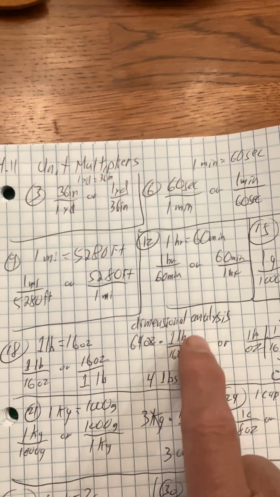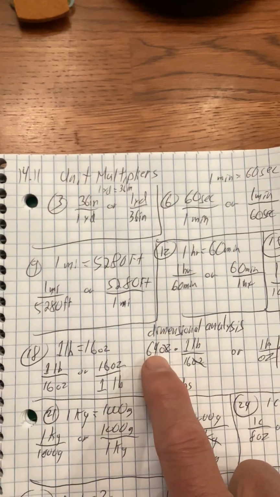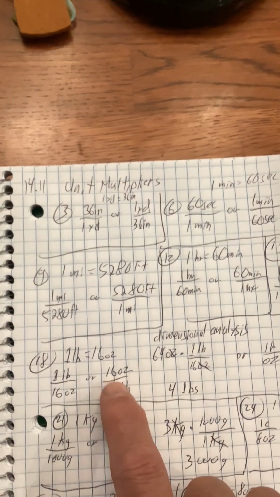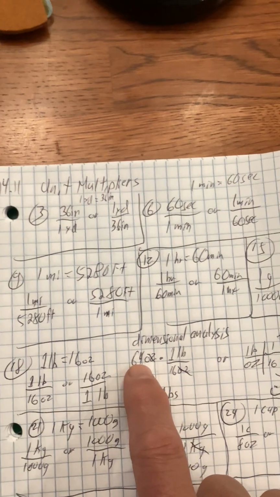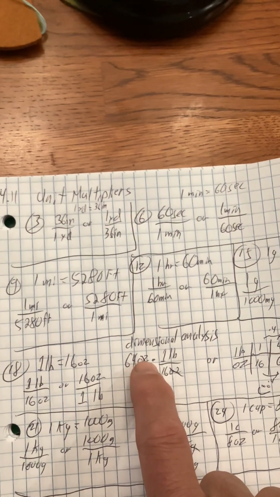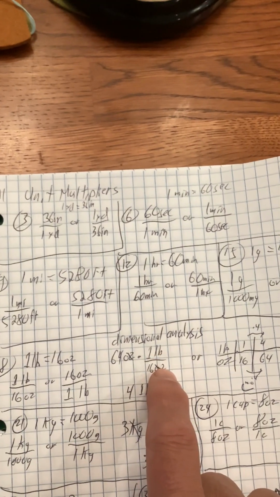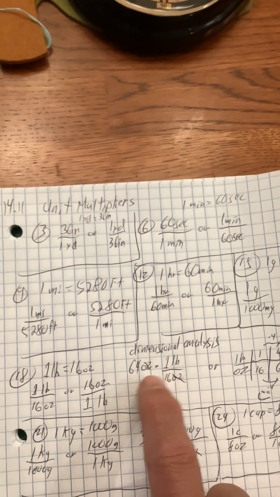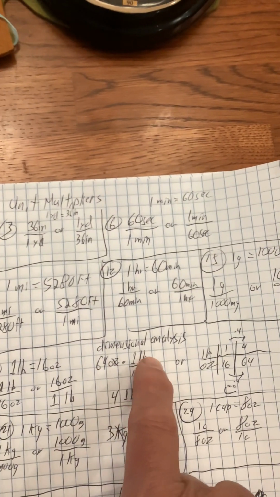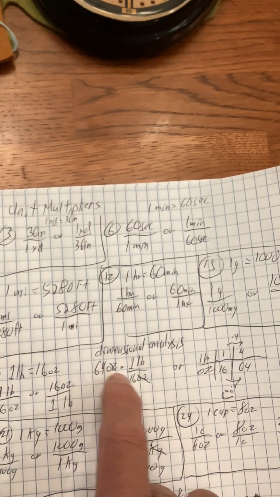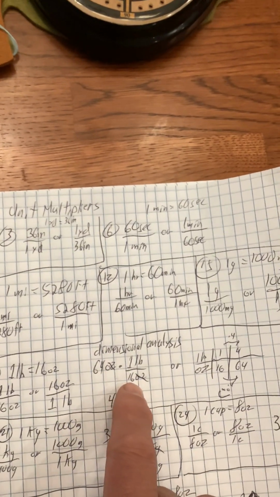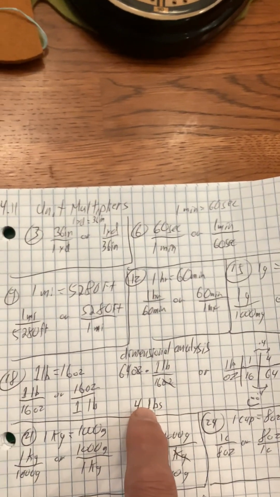So here, dimensional analysis. If I have 64 ounces, do I want to use this one or this one? Well, I don't want to use this one because I would end up with ounces times ounces divided by pounds. I want to use this one so my ounces cancel and I just get pounds. If I have ounces on top, I want ounces on bottom. So it's just 64 divided by 16, that's 4 pounds.